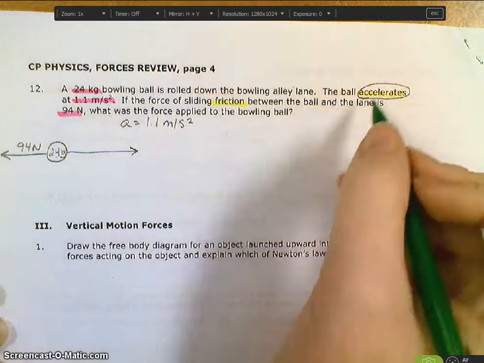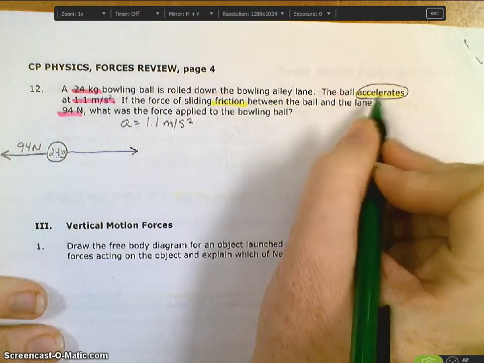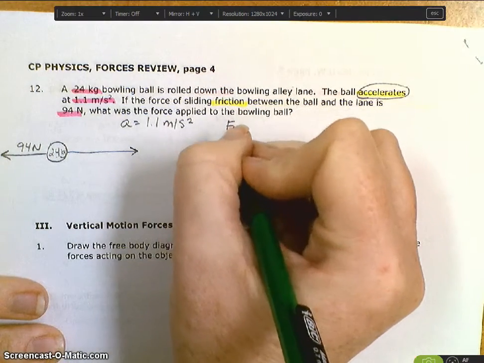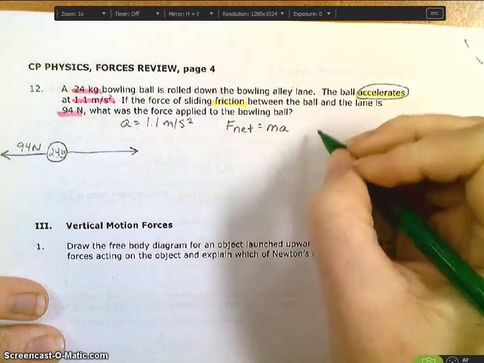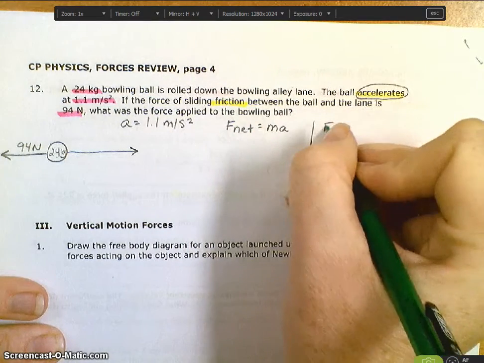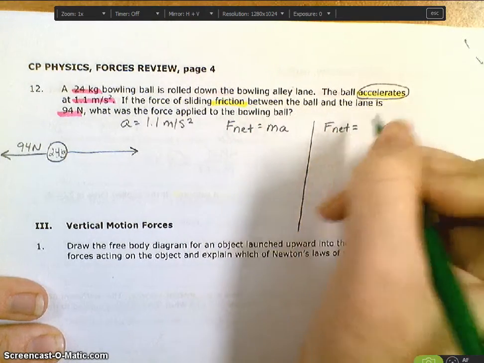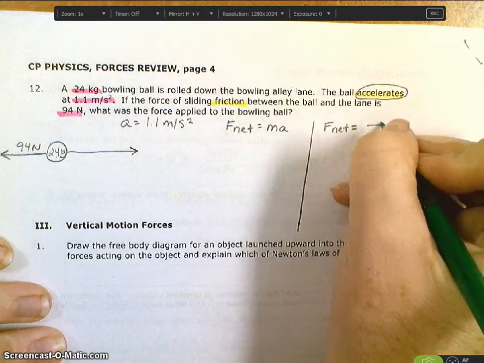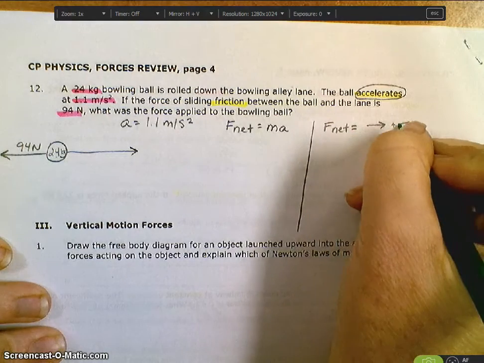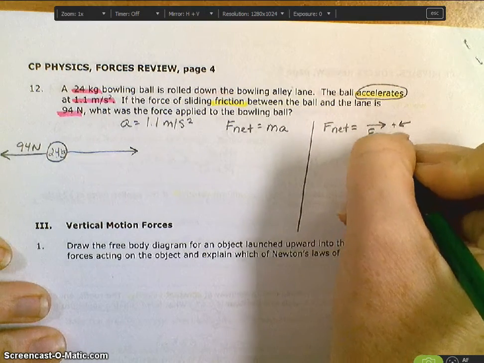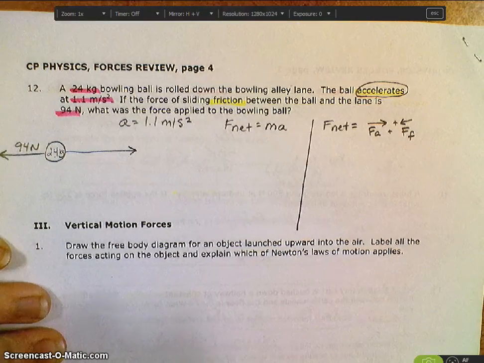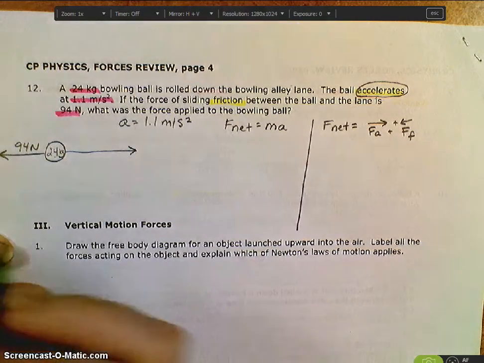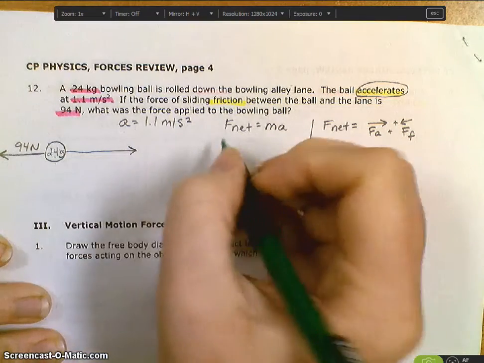Okay, so my picture is taking shape. Again, I know with acceleration that I've got F net. F net equals ma, as well as F net equals arrow plus arrow, or FA plus FF. I have a mass and an acceleration. I'm going to plug that in.